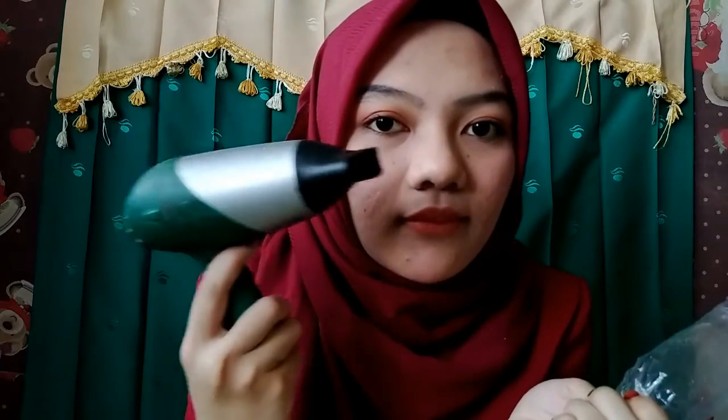The plastic changes like this after I use the hair dryer. Why? Because the hair dryer has something to make our hair dry, and also to make the plastic like this.